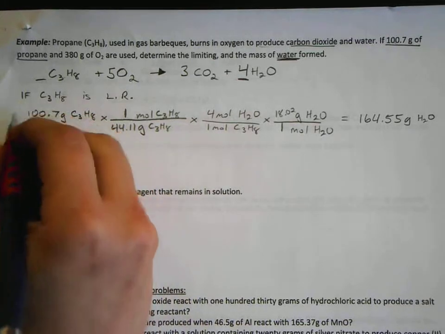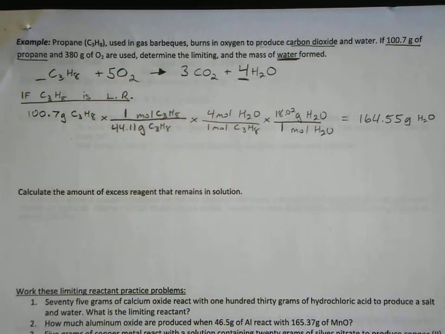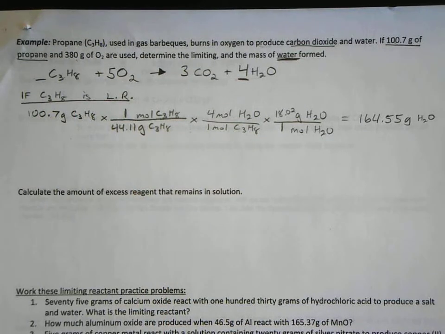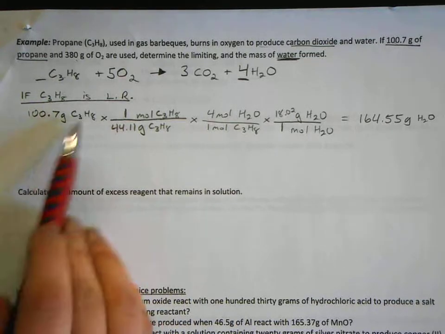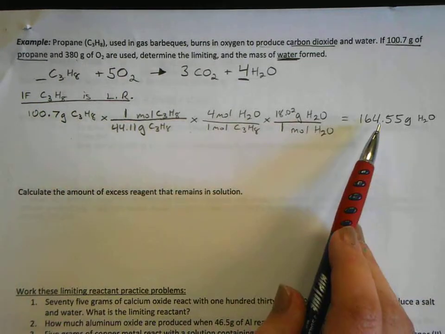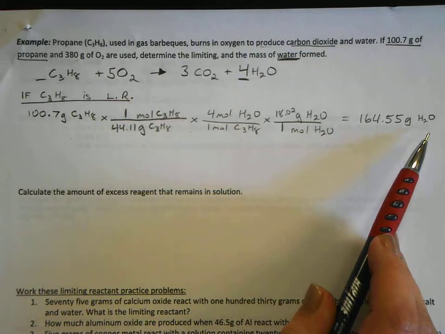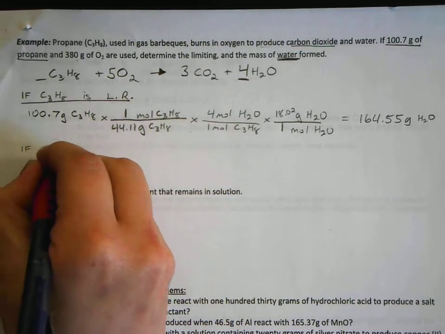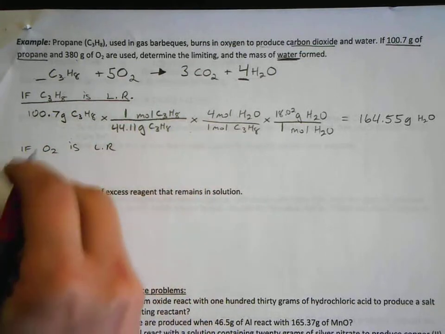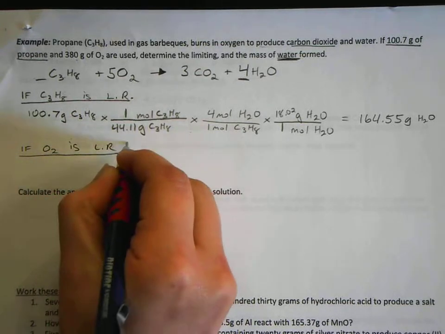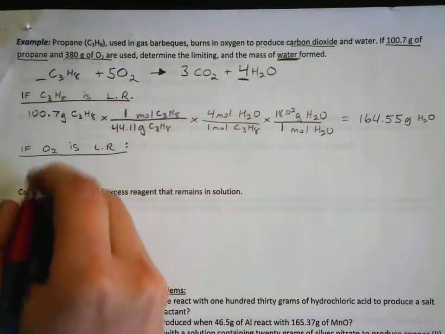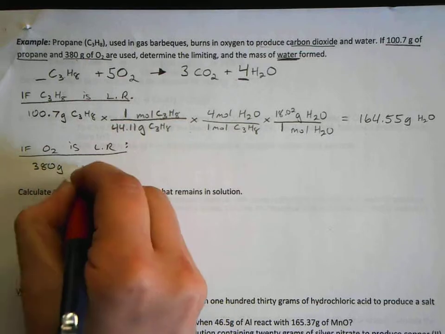Awesome. That assumes the limiting reagent is propane, C3H8. There's another option. Maybe oxygen runs out first. If the gas in your barbecue runs out first, we'd end up with 164 grams of water. Let's see how much water we'd end up with if oxygen is the limiting reagent. So in oxygen, we don't start off with 100, we start off with 380 grams of O2.